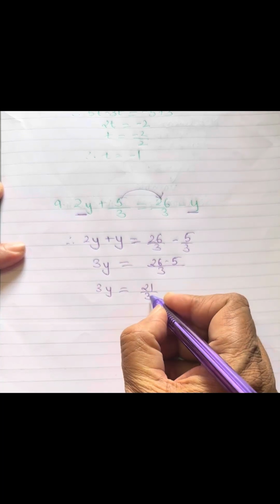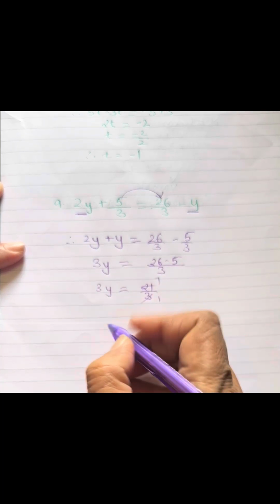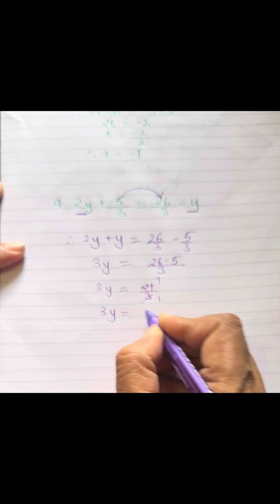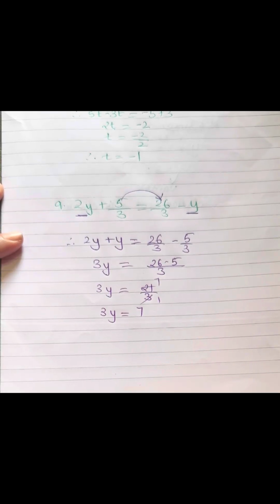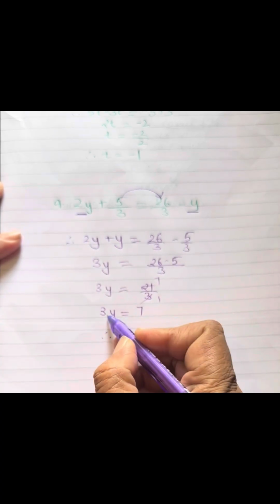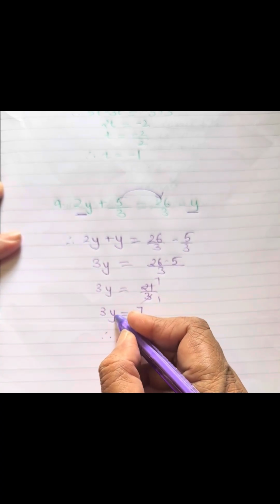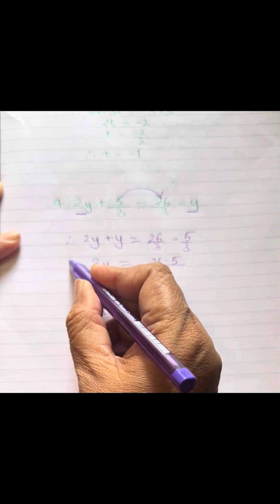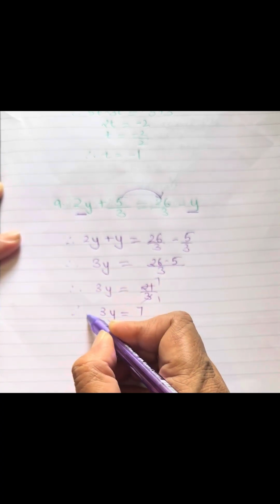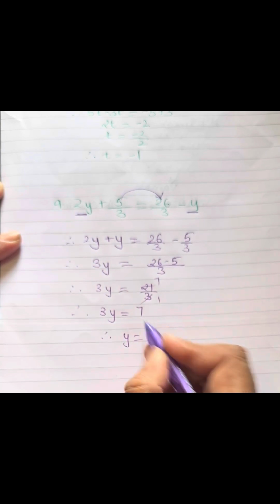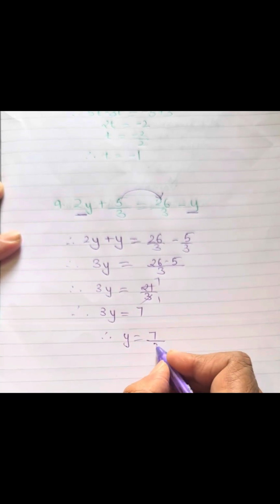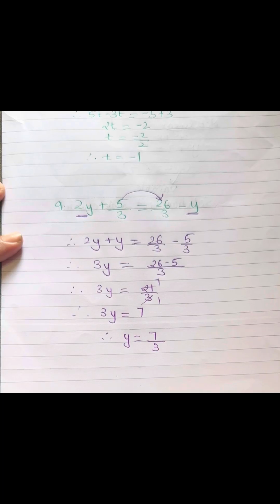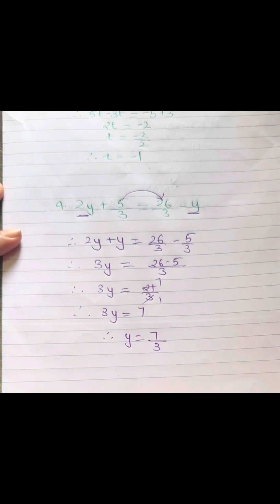So first we solve it. 3 ones are 3, 3 sevens are 21. So you get 3y is equal to 7. Right? Now we need to find out the value of y. But there is 3 along with it. But 3y means 3 is in multiplication. So therefore y will be equal to 7, which is already in the numerator. This 3 goes in denominator, that is in division. If it is multiplication, it becomes division. So your answer is y is equal to 7 upon 3.